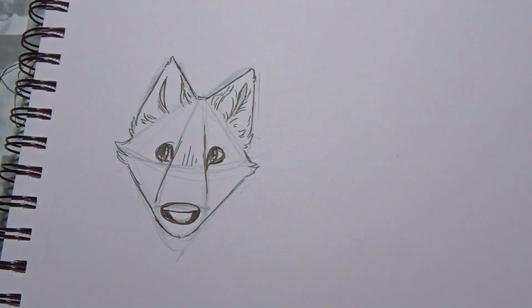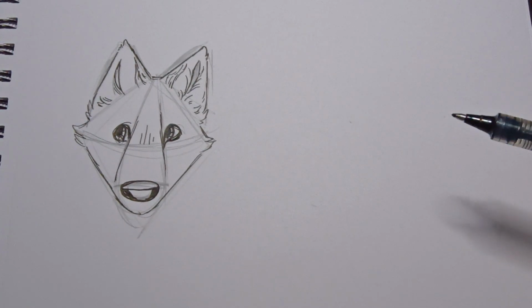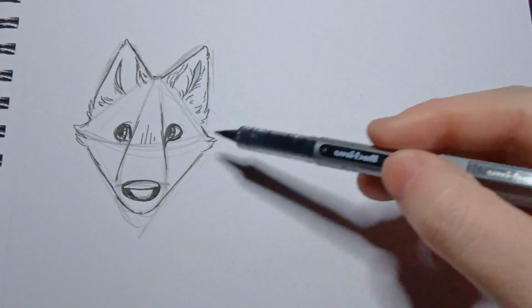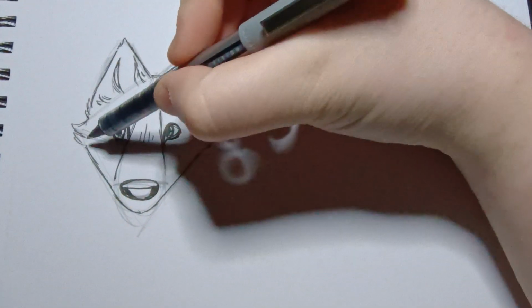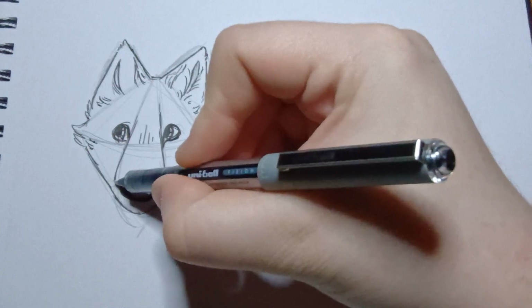Bam. This is as simple as you possibly can go for a wolf. I should have hopefully hyper detailed the ears compared to everything else. It's fine, guys. It's fine. We're gonna give him some more shapes here. Make him look real cute.